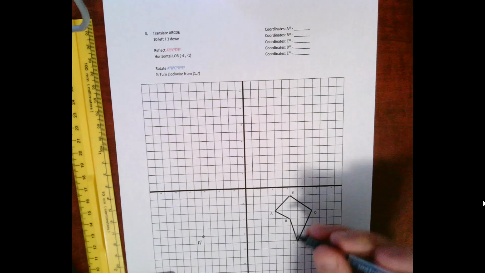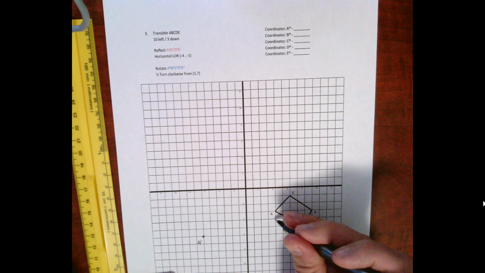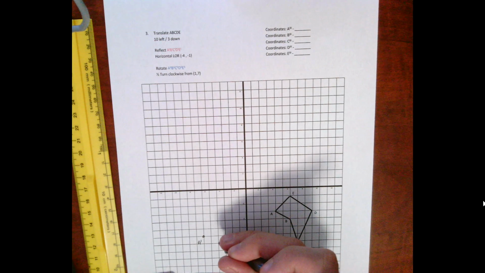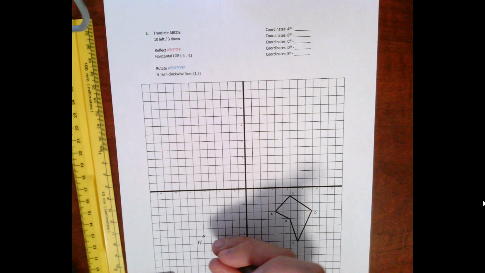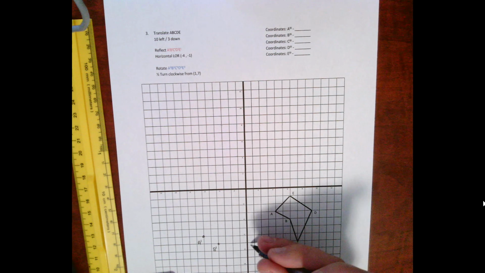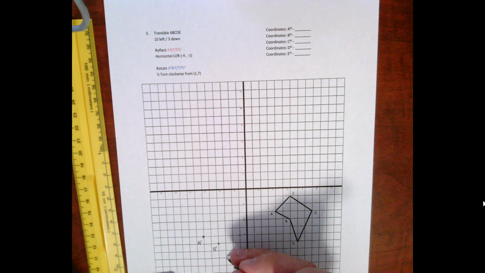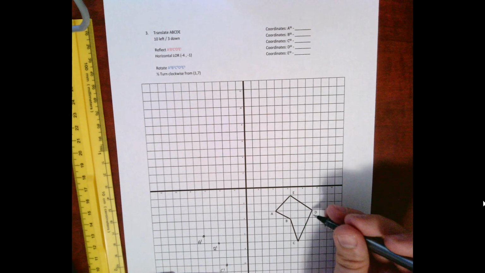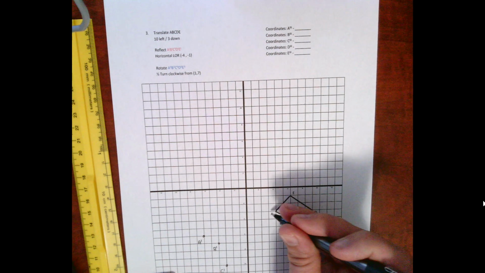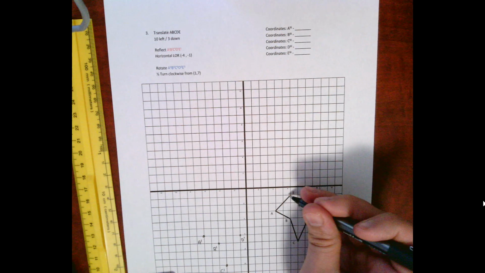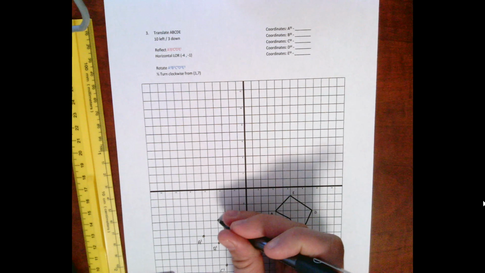Now let's move B. 1, 2, 3, 4, 5, 6, 7, 8, 9, 10. 1, 2, 3. That's going to be B prime. Now moving point C, and C prime. Moving point D, to give us D prime. And point E, E prime.